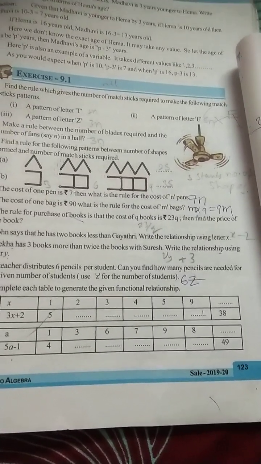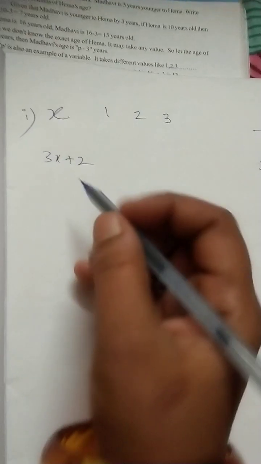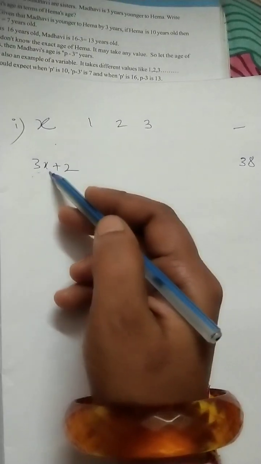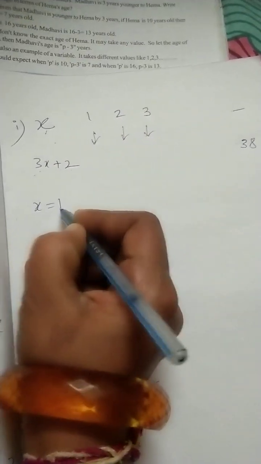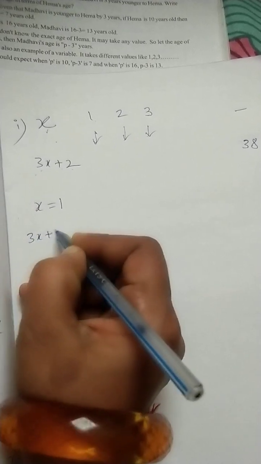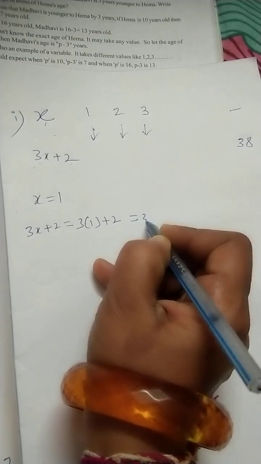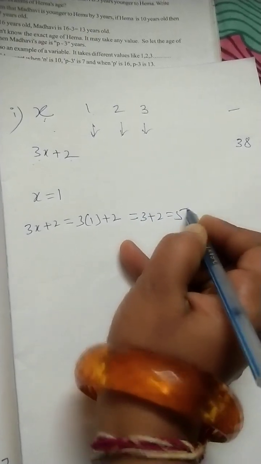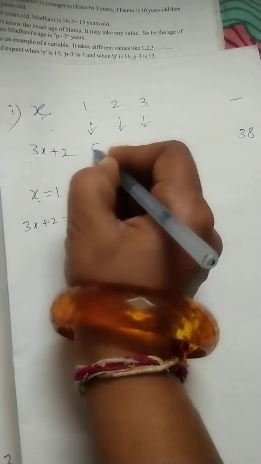Because that value is given but the number is not given, that I will show you. Okay, so how to calculate. This is the first one. See here, the x values are given, we can find the 3x plus 2 value with respect to each value. Just take x is equal to 1. If x is equal to 1, then 3x plus 2 is equal to 3 into 1 plus 2, 3 plus 2, 5.